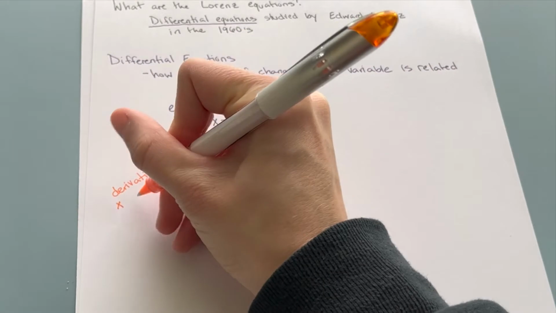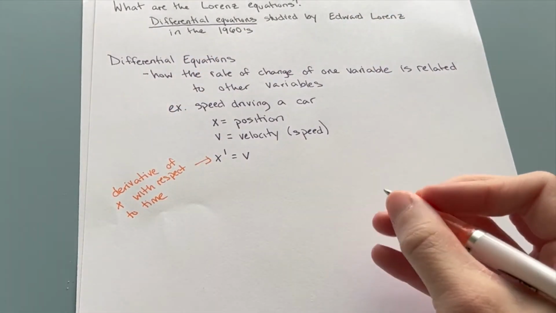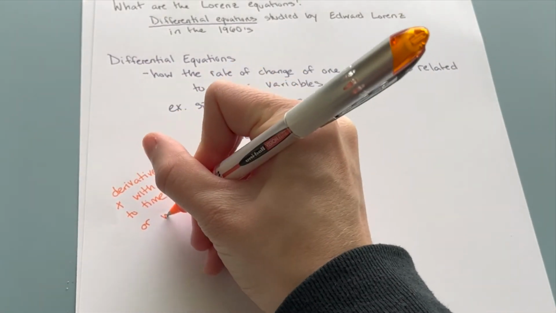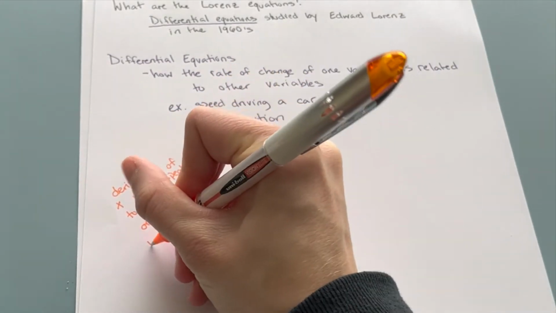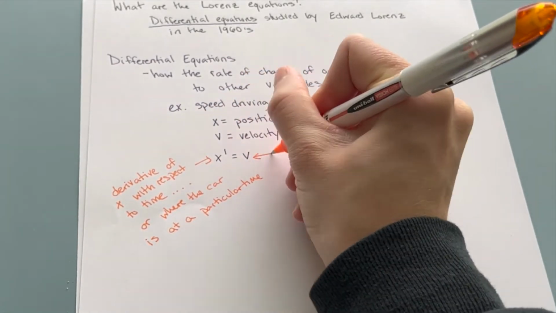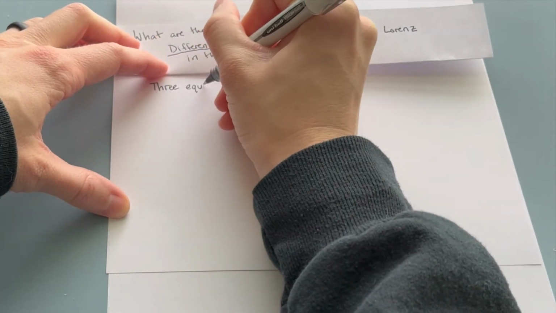So the position of our car over time will give us our speed. Or if we take the derivative of where that car is at a certain time, we can know how fast the car is going. Equations like this can get very complicated very quickly, but this is just a very simple example of a differential equation. Now let's go back to our Lorenz system of equations.